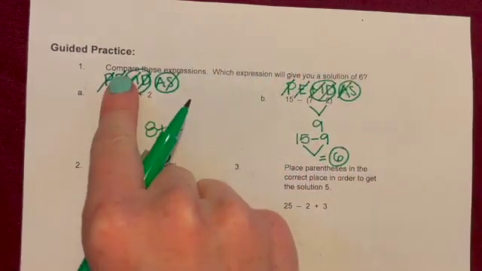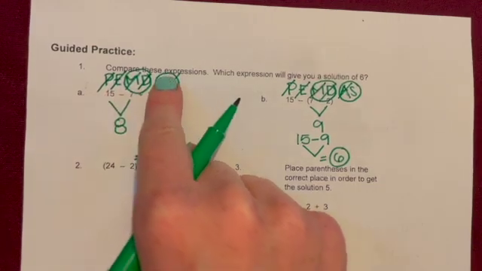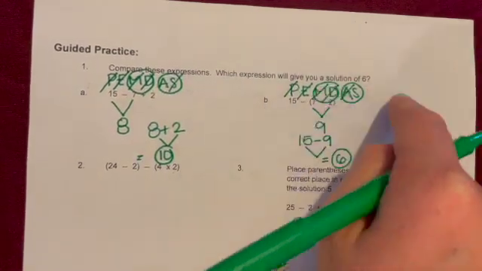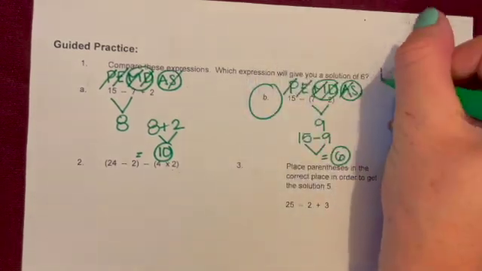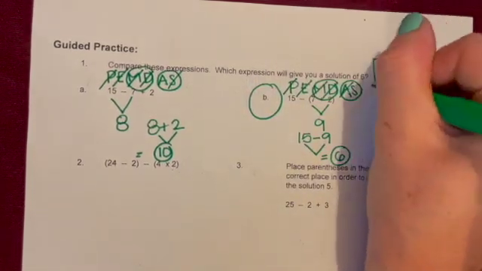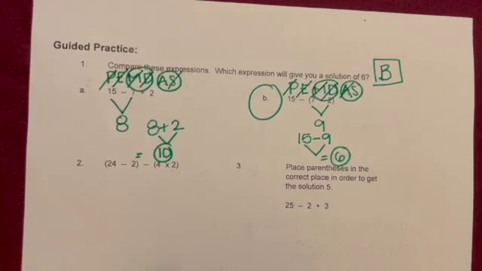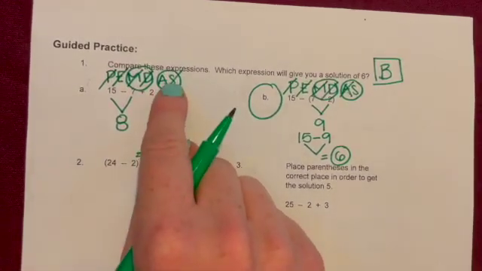So now I have to solve it. Compare these expressions. Which expression will give you a solution of 6? It is B. So my answer is B. Again, addition and subtraction go together, so you have to go left to right.